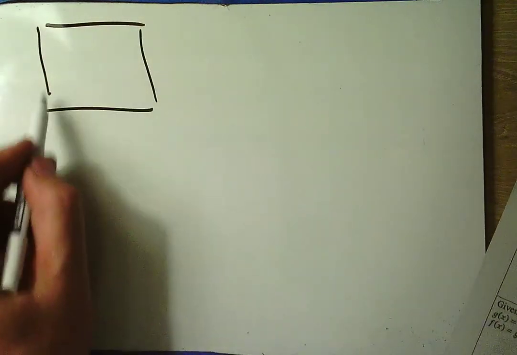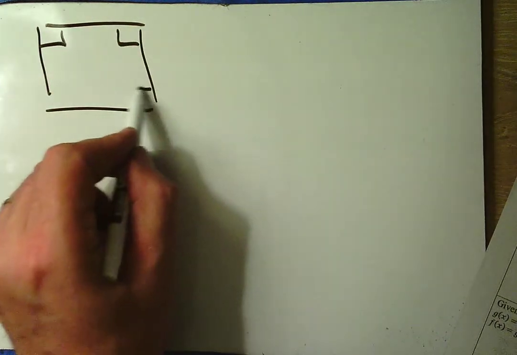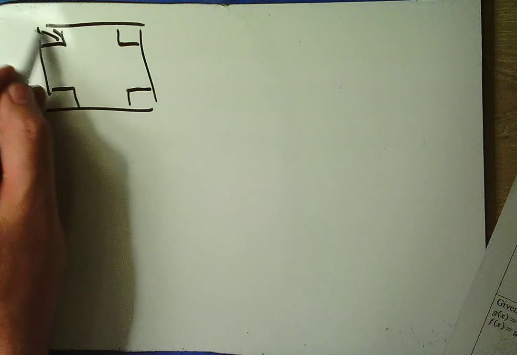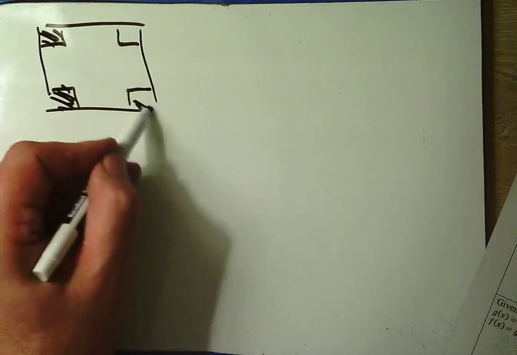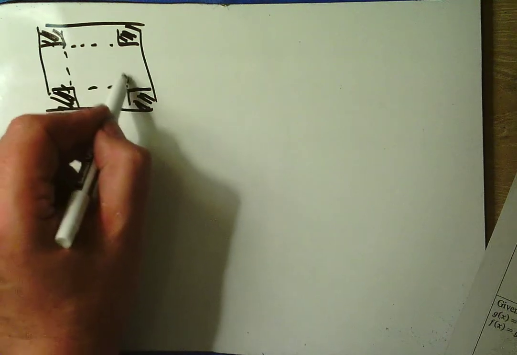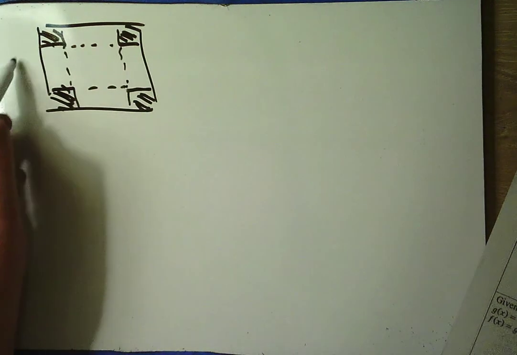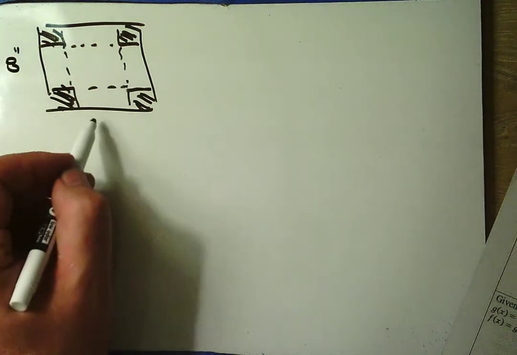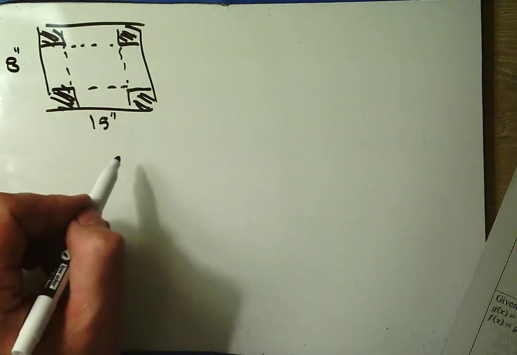Top left corner, number 1. We've got an open-topped box formed by cutting these squares out of these corners and folding along the dotted lines. We know that this is 8 inches and that this is 15 inches.